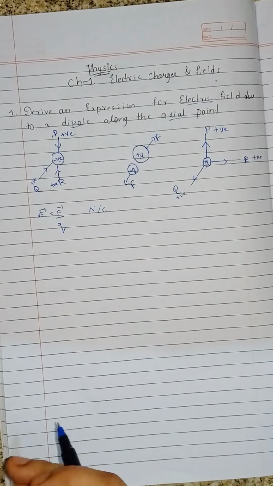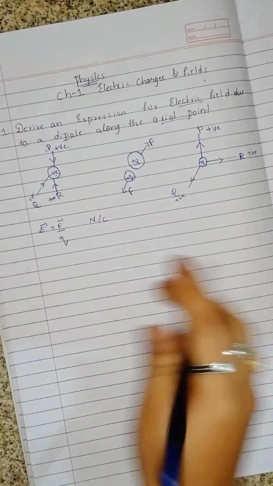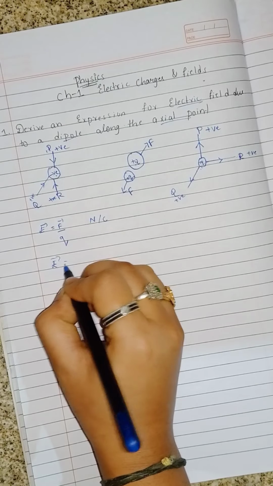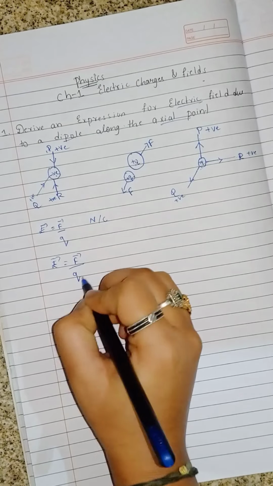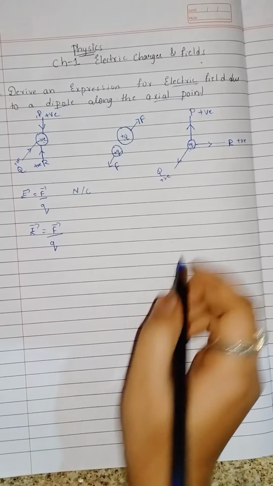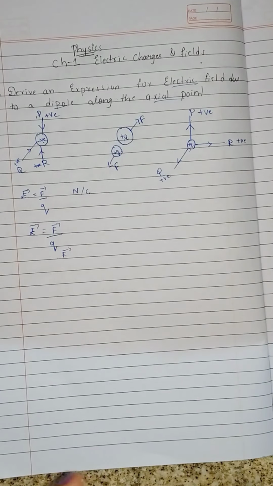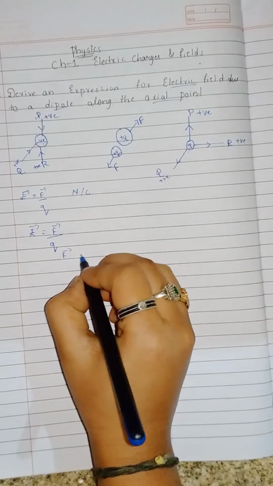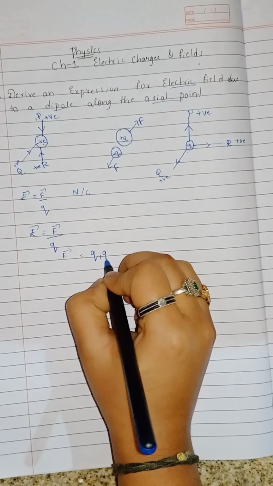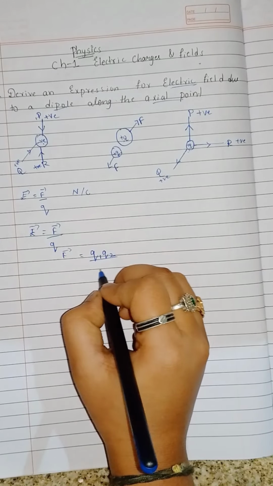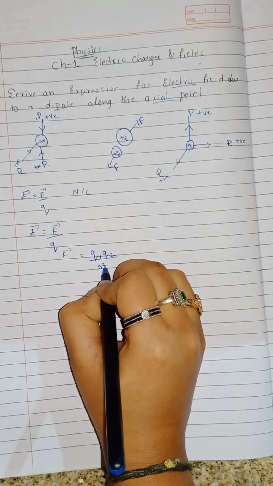We know that electric field is equal to force per unit charge q, and we know Coulomb's law. Coulomb's law is also one of the important laws which we learn in electric charges and fields. Coulomb's law states that the electrostatic force of attraction or repulsion between two point charges Q1 and Q2 is directly proportional to the product of the charges and inversely proportional to the square of the distance between them.